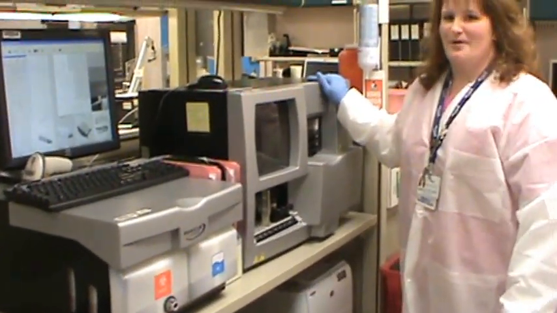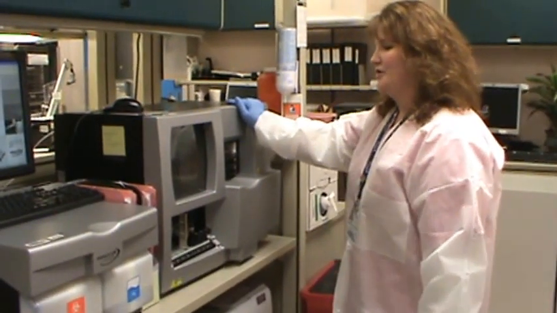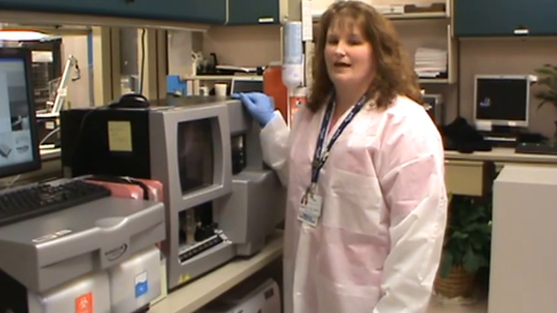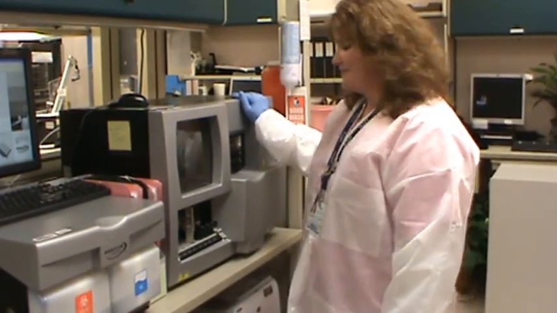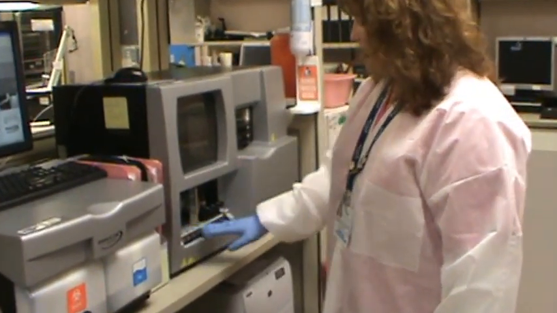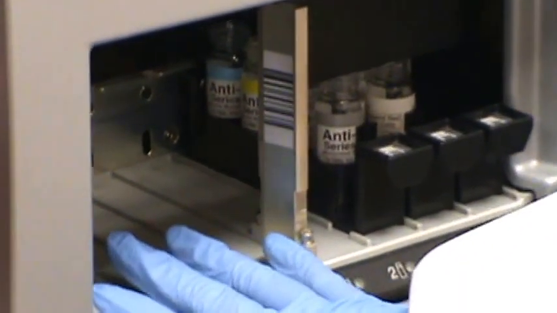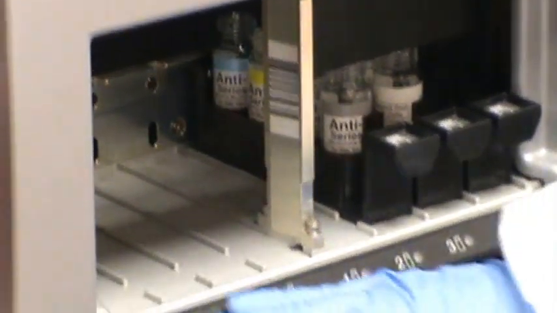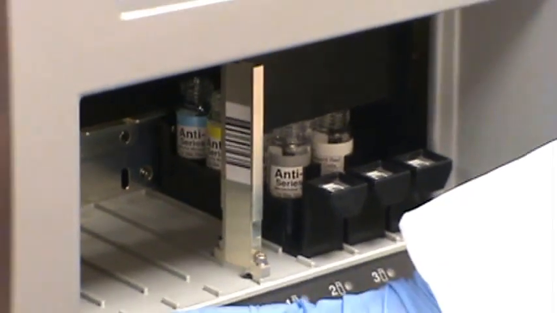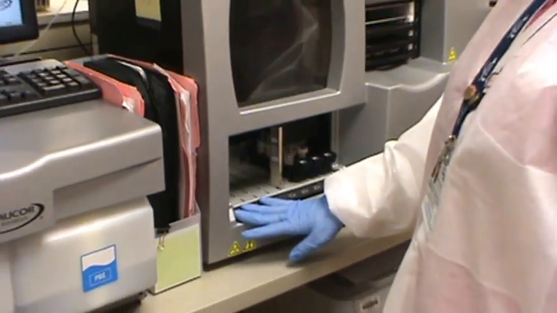This is the instrument module. Inside the instrument module, you have one probe that samples patient samples and reagents. You have your sample loading bay and your reagent loading bay. On each side, there are barcode readers that will read the barcodes for your samples. Your sample barcodes will include your patient identification, the name, and any pertinent information your LIS has set up.